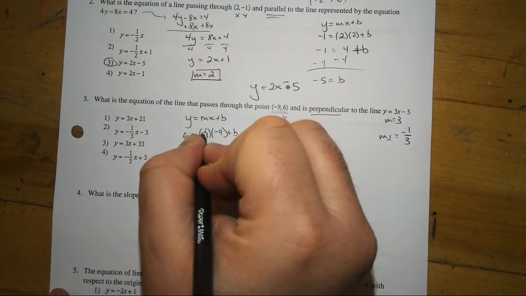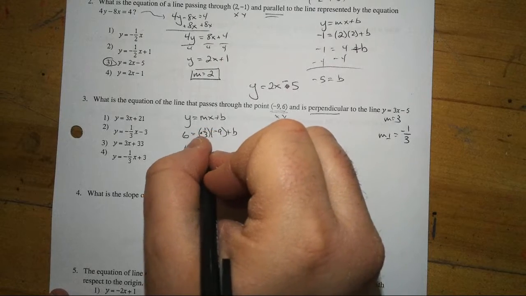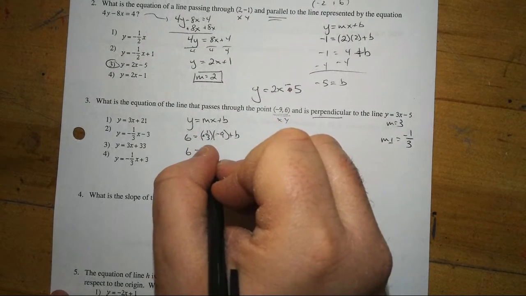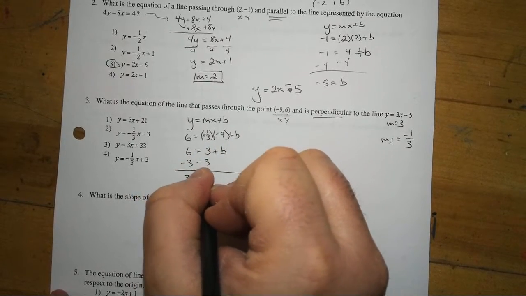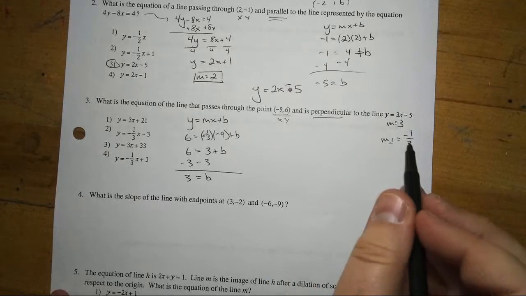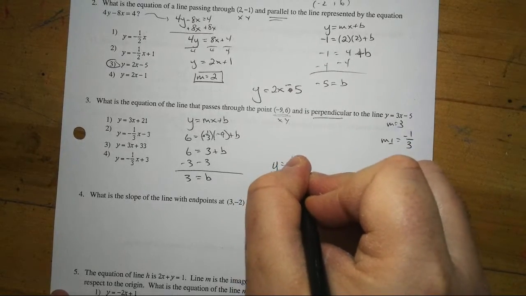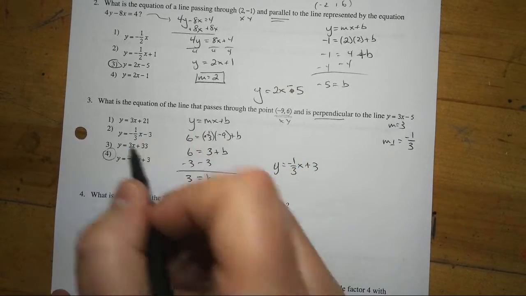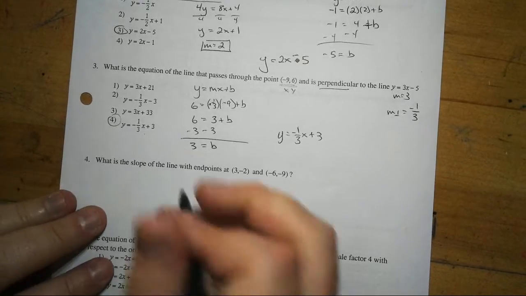Don't forget that minus sign. That's going to be important. So 6 is equal to, this is going to end up being -9 over -3. So that's equal to 3 plus b. We'll take 3 away, and we'll get 3 is equal to b. So it's -1/3 is the slope, x, and now we have plus 3. So that's choice 4.